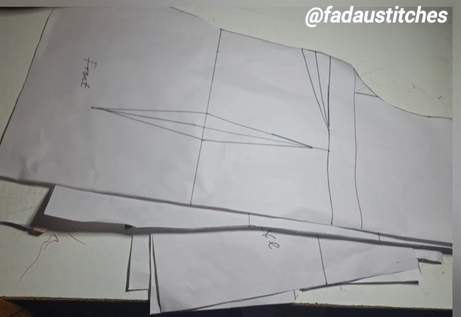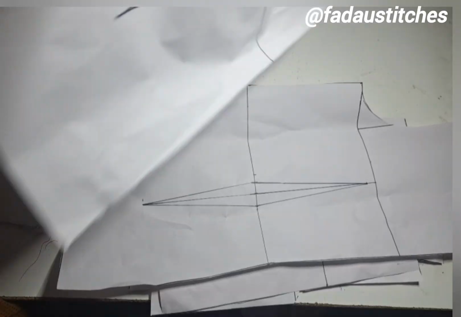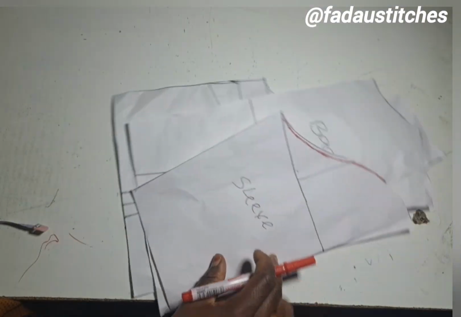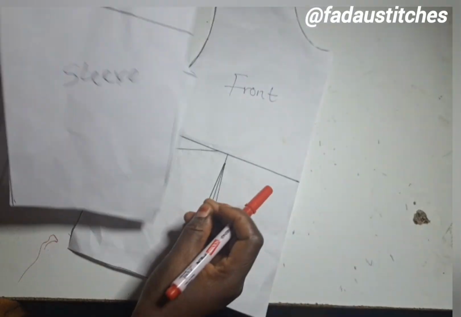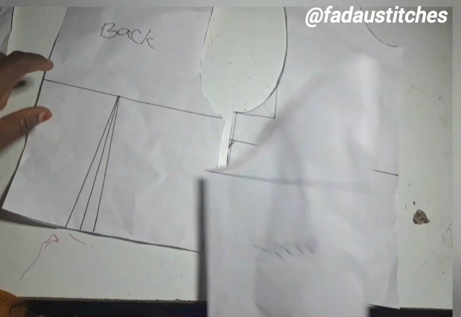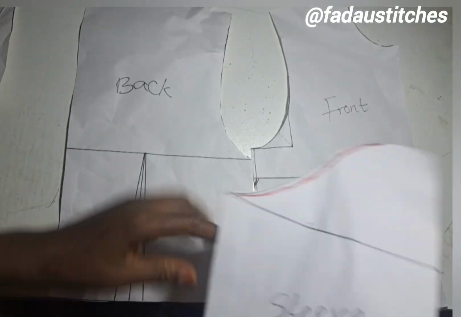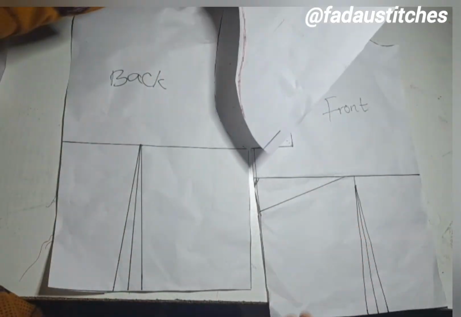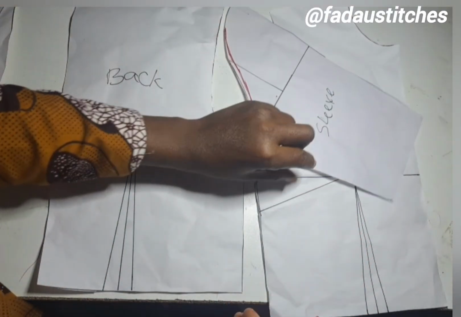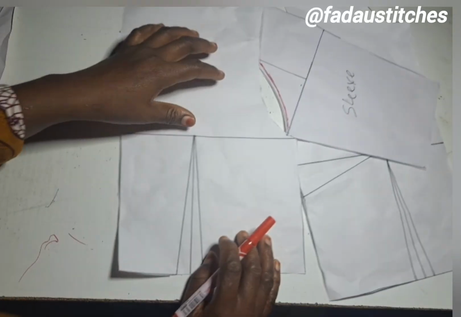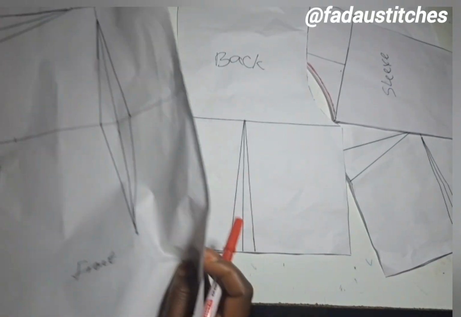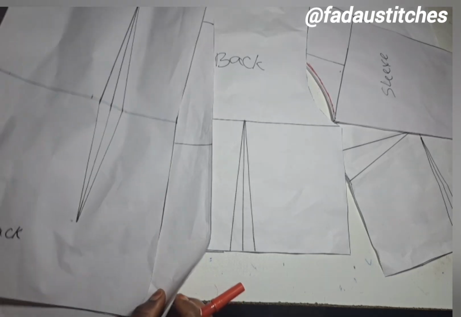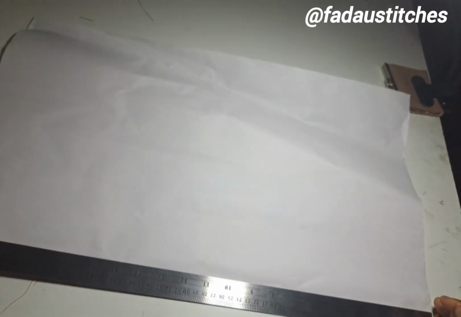In today's tutorial, I'll be showing you how to draft a basic bodice block step by step. A well-drafted basic block is the foundation of accurate pattern making, and once you understand it, you'll be able to draft or create different garments with confidence. Whether you are a complete beginner or looking to improve your pattern making skills, this lesson is for you. So grab your ruler, pattern paper and pen and let's get started.